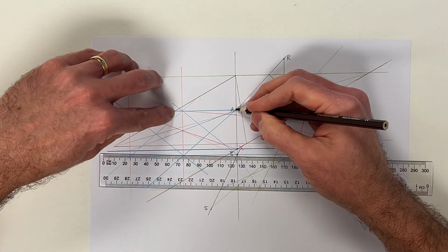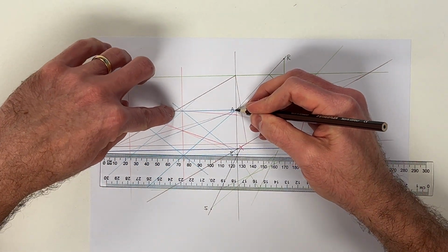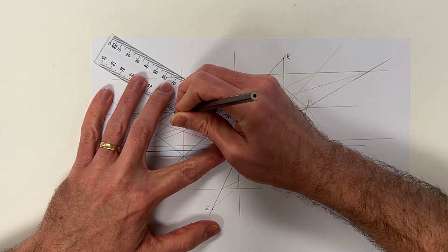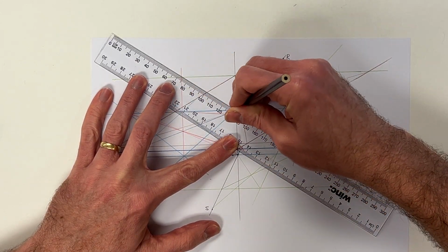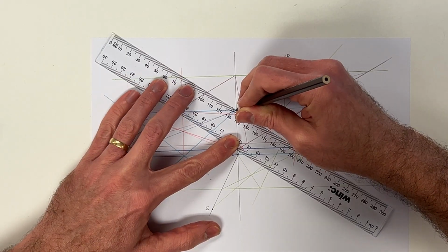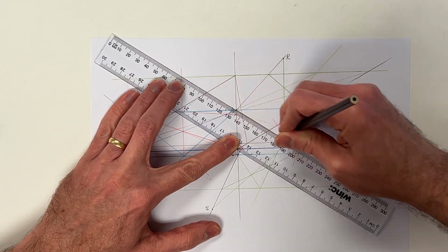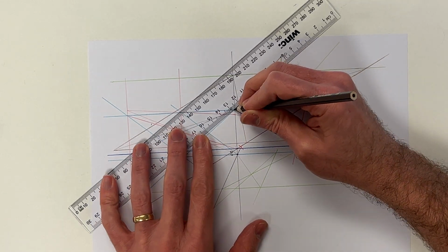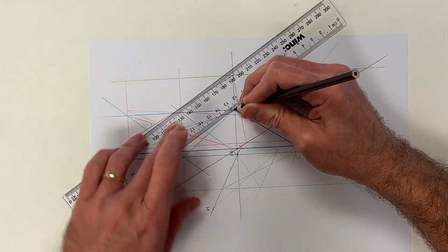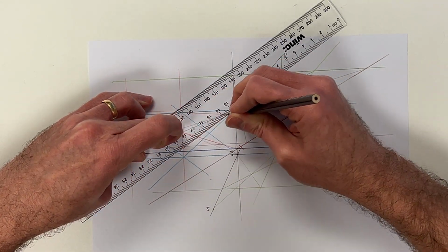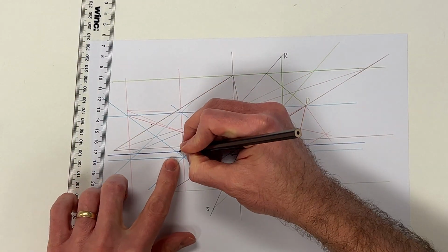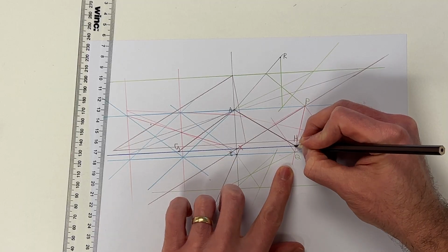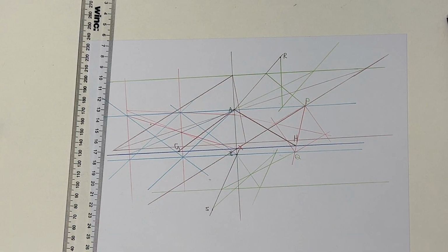And it's here. So now if I cross align those 2 points, and cross align them the other way as well. And these points just here, G and H, are where the 2 circles meet.